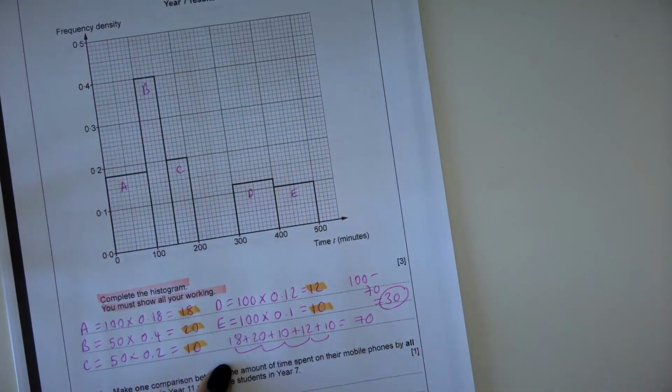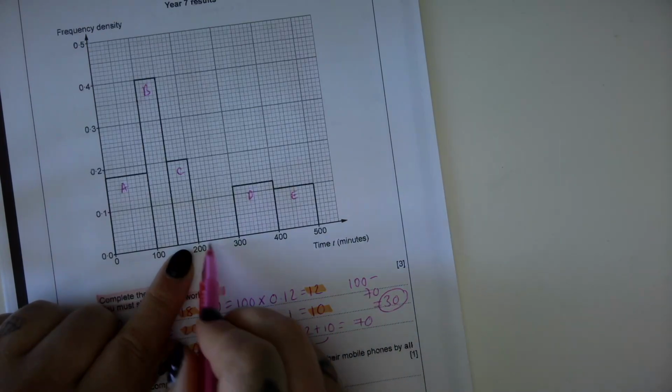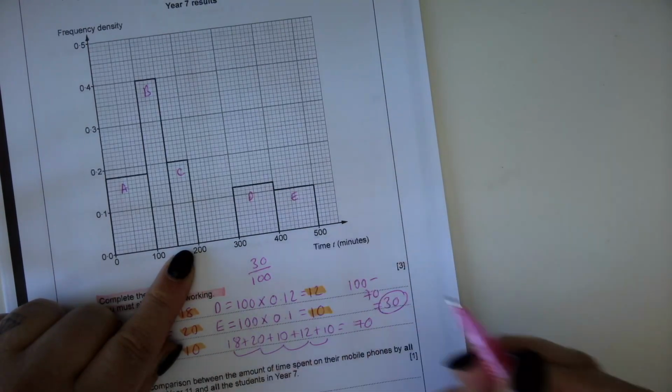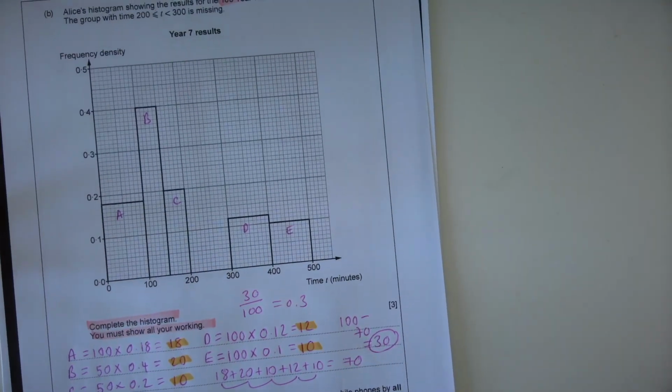But we need to work out the frequency density. So we do the frequency divided by the class width. Well, the class width is 200 to 300. So 30 divided by 100 is 0.3. So our bar's going to go up to 0.3.